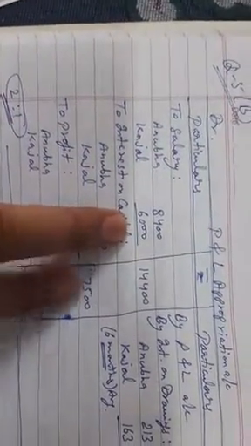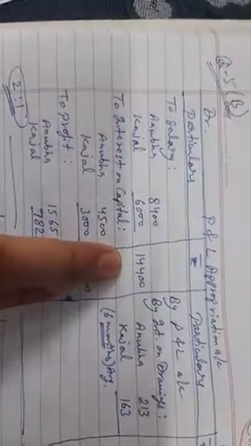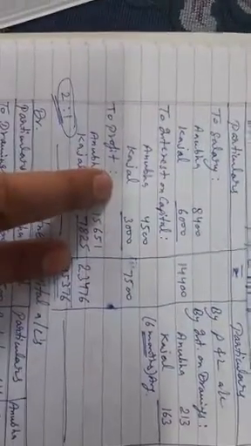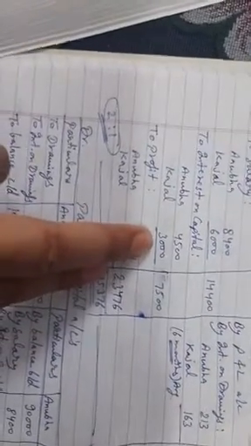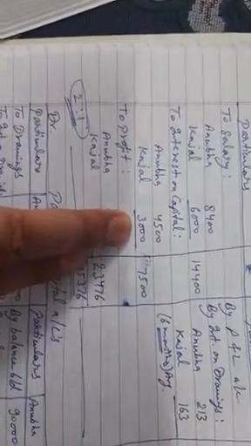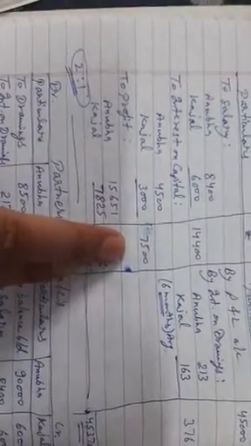Then the salary is there, and the profit and loss appropriation account is debited to salary. To Anubha it is rupees 8,400, Kajal 6,000, totally 14,400 in the outer column. To interest on capital, Anubha rupees 4,500. The capitals were rupees 90,000 and 60,000, so at the rate of 5% per annum, it will be 4,500 for Anubha as interest on capital, and for Kajal it will be rupees 3,000. Combined 7,500 in the outer column.